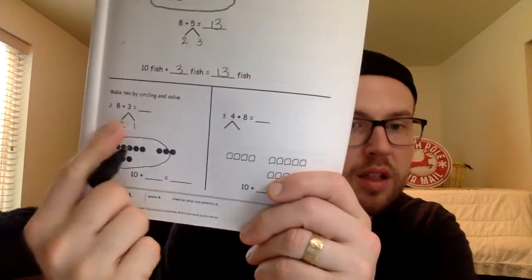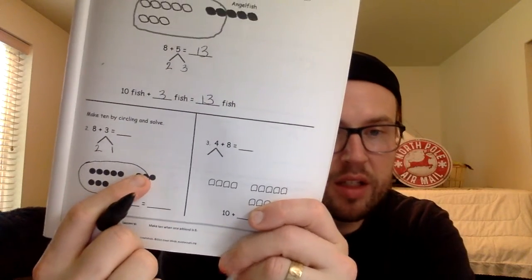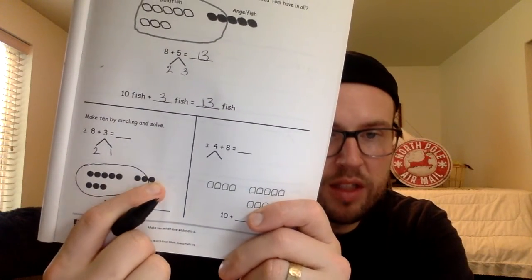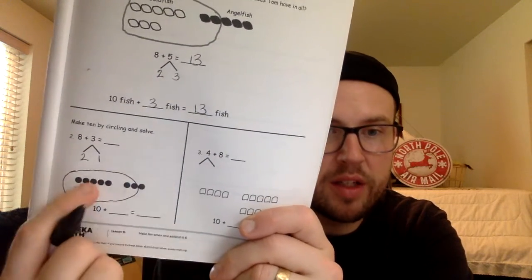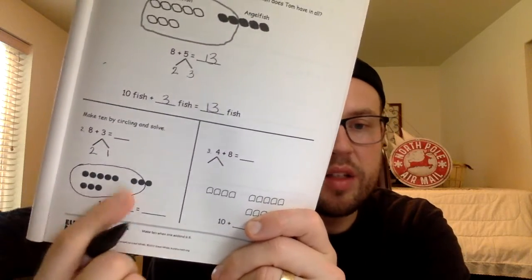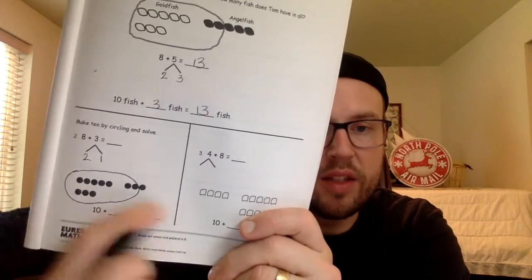So make 10 by circling and solve. So 8 plus 3. So we know that adding 2 to 8 equals 10. And so we can break the 3 into 2 and 1, like this. So we circled the 8 and then we included these 2, which leaves just 1 left over. So we split it 2 and 1. See, 2 go here, 1 is over here. 10 plus 1 is 11. So the answer is 11. Does that make sense?